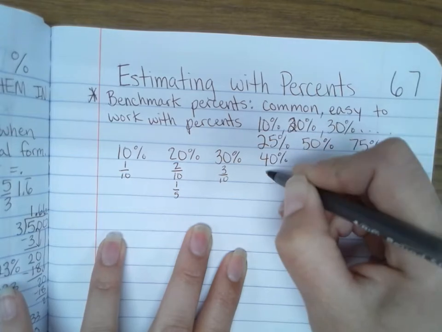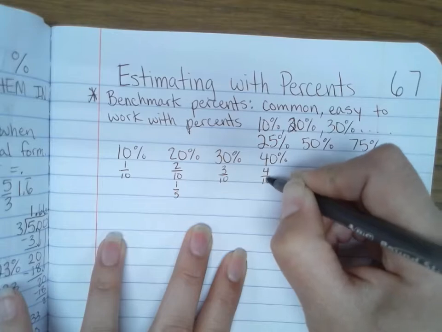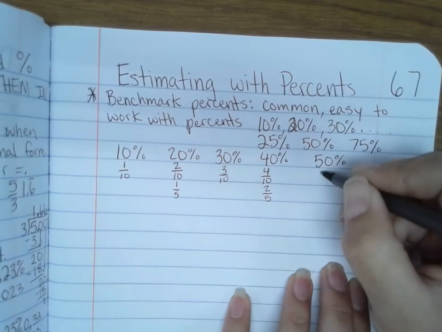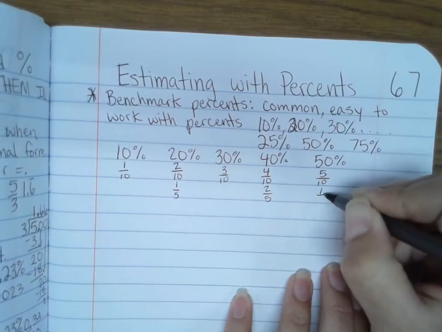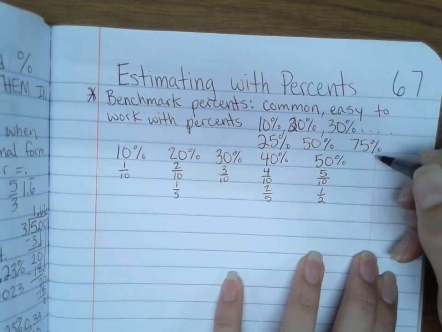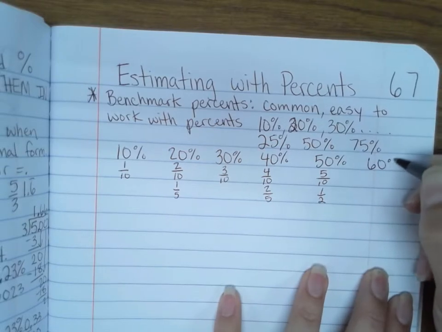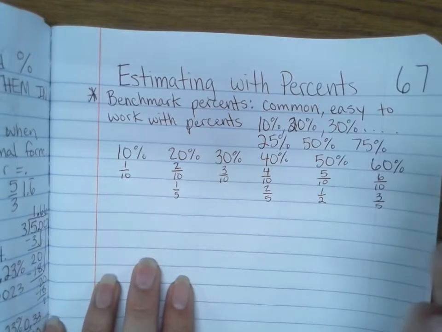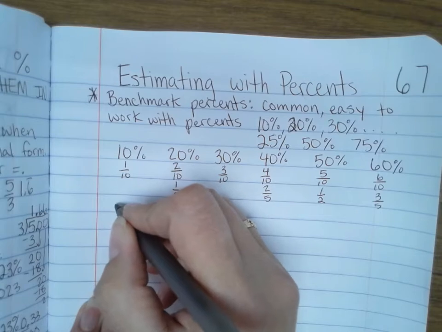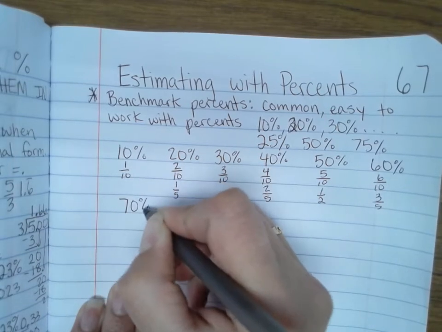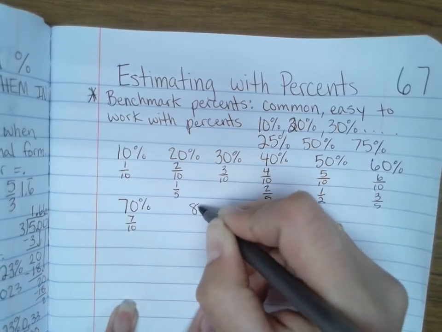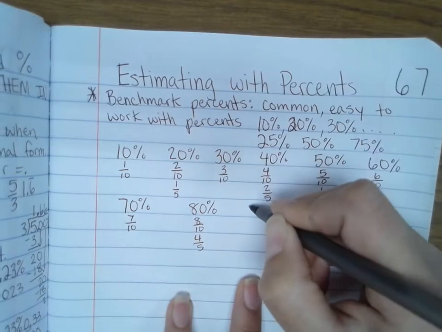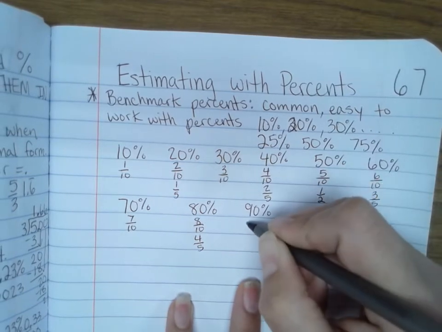40% would be 4/10, which is the same as 2/5. 50% would be 5/10, which is the same as 1/2. 60% would be 6/10, or 3/5. 70% would be 7/10. 80% would be 8/10, which is the same as 4/5. 90% would be 9/10.